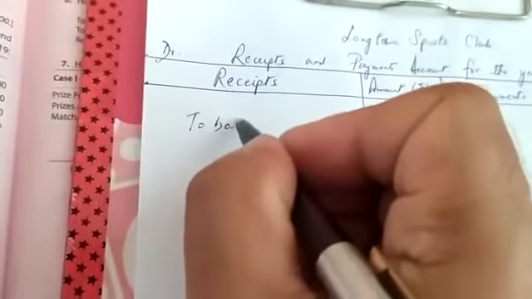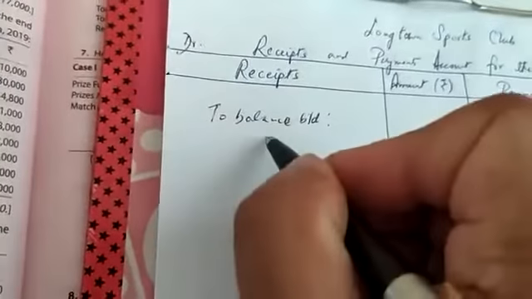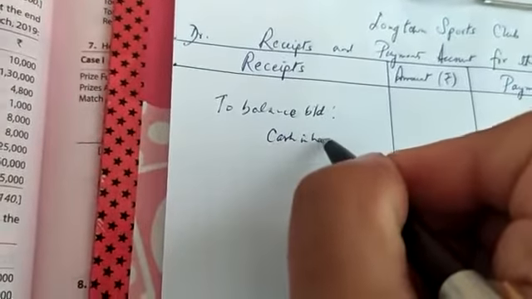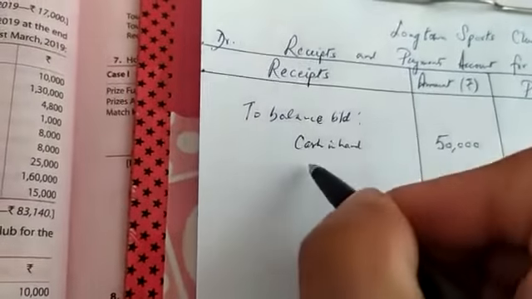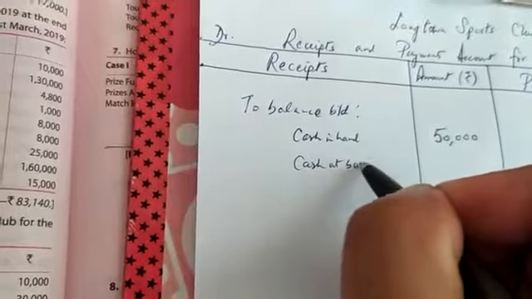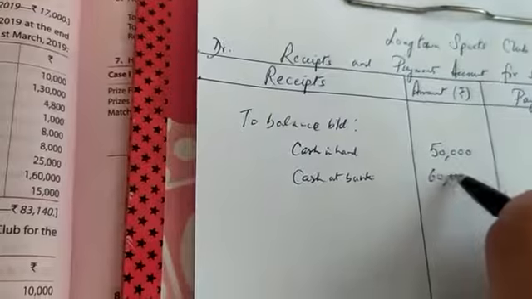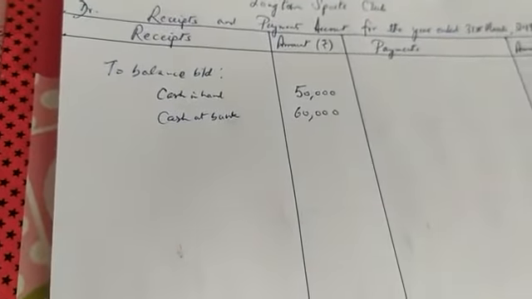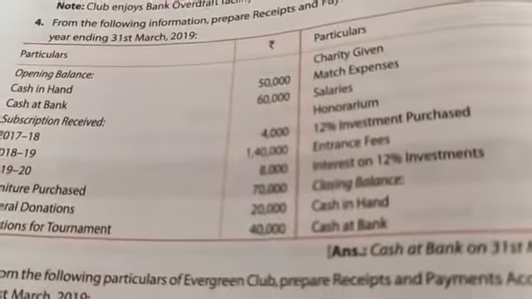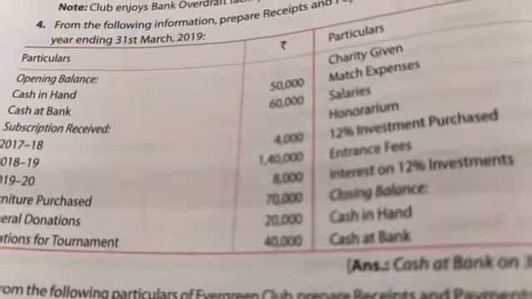To balance brought down, cash in hand, the amount you write in the outer column, and cash at bank, or you can just mention bank also, 60,000. So always this account will start with the opening balance of cash in hand or cash at bank if provided. Now from the remaining information, let us go one by one and see where to enter these in the account which we are preparing.